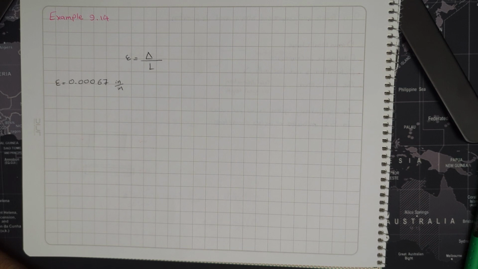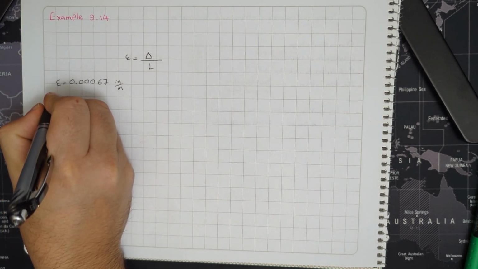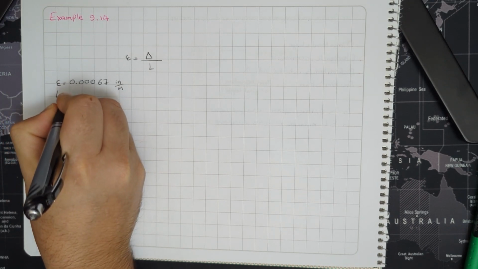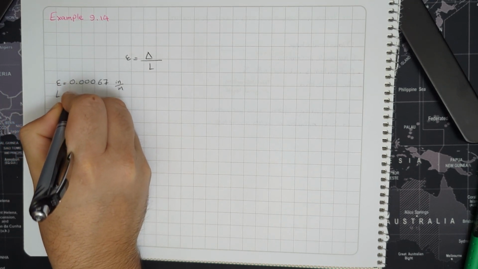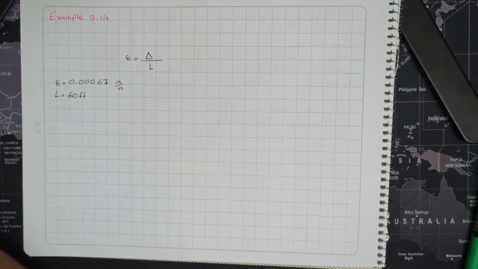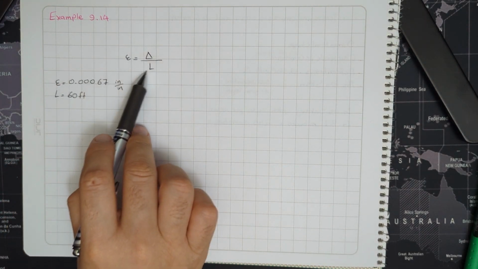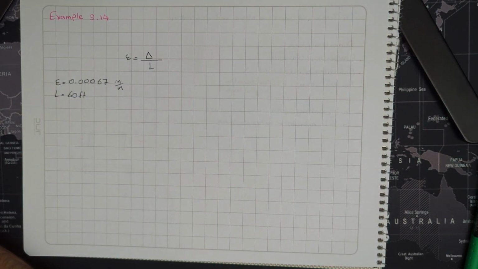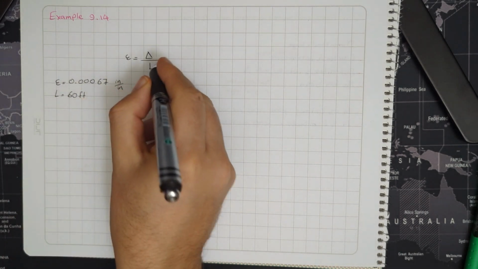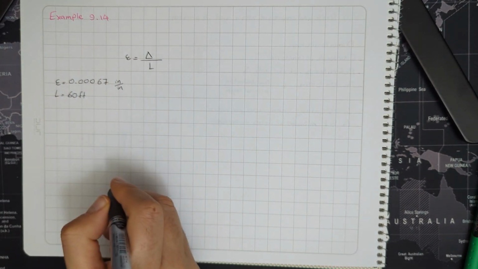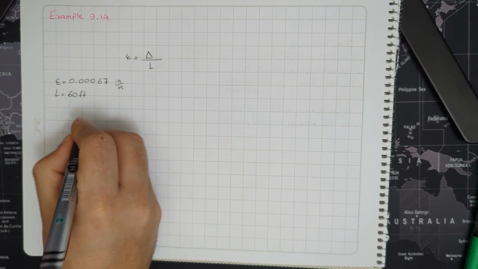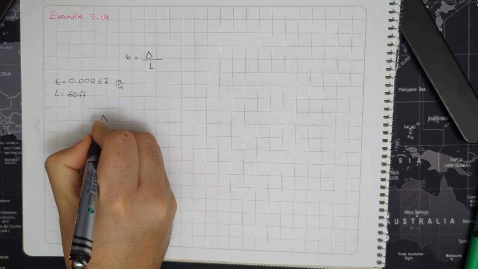and the length is 60 feet. All right, so what do we have and what do we want? We have epsilon, we have L, so we want the delta. So we can just easily change the formula to calculate the delta that we want.